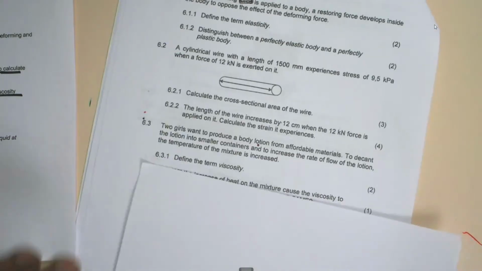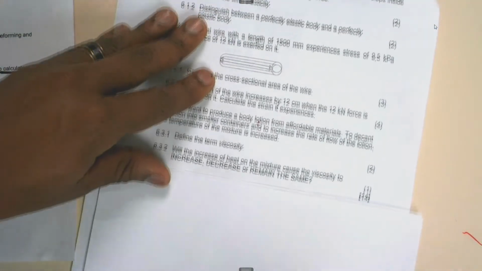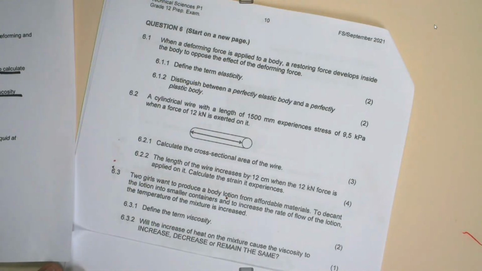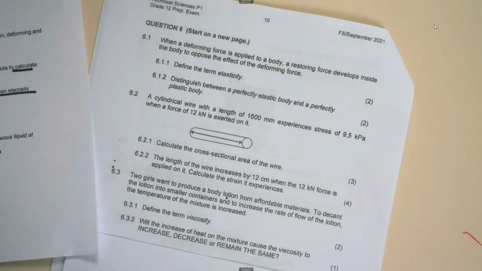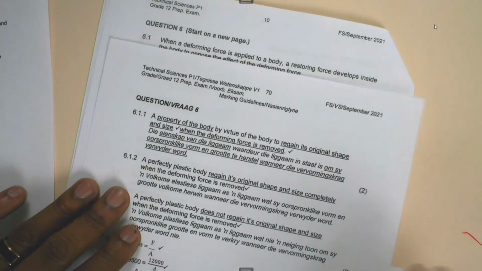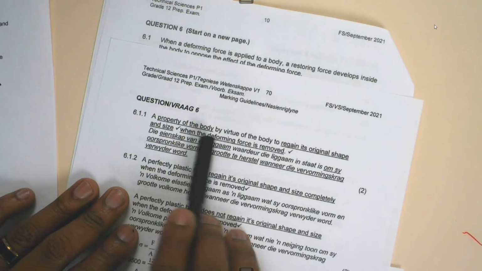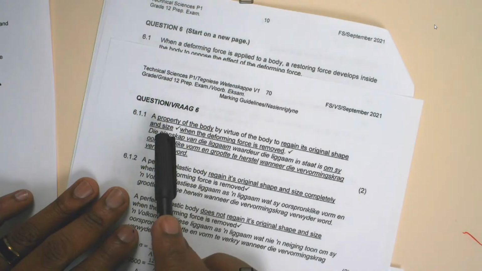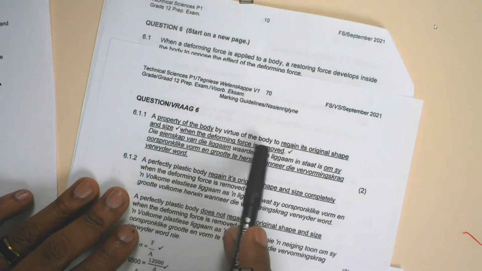Let's look into the question then and check how best we can answer this particular question. It says now, when a deforming force is applied to a body, a restoring force develops inside the body to oppose the effect of the deforming force. Define the term elasticity. So elasticity is defined as a property of a body by virtue of which the body regains its original shape and size when the deforming force is removed.